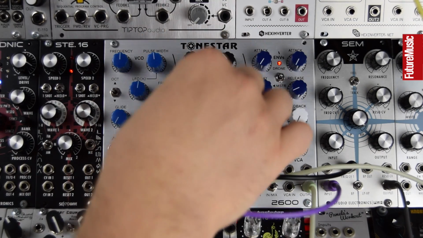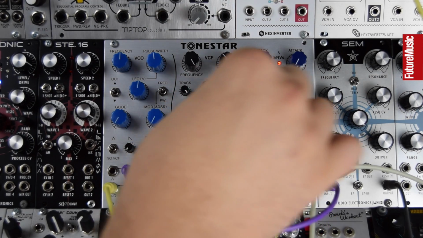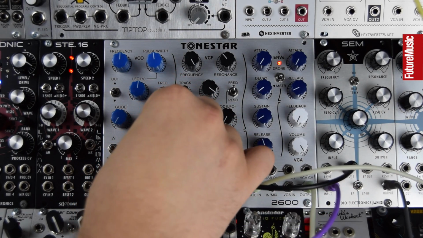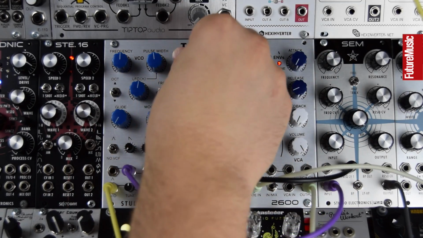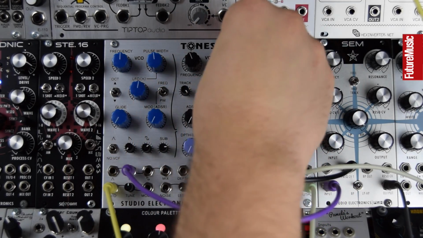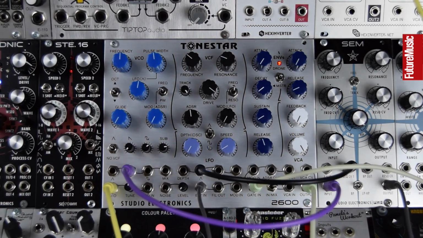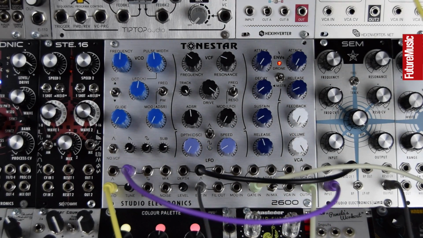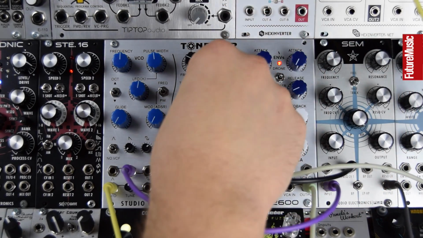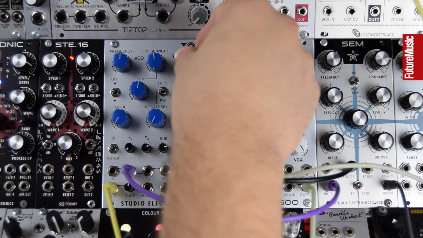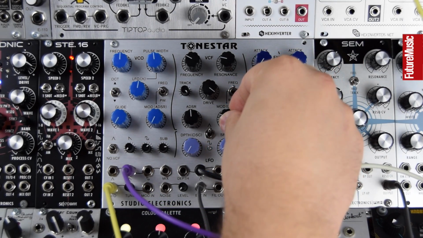And I'm going to mix in the sub and some pulse with modulation from that same LFO. Turn down the filter, let's get some ADSR modulation. A little bit of modulation from the LFO.